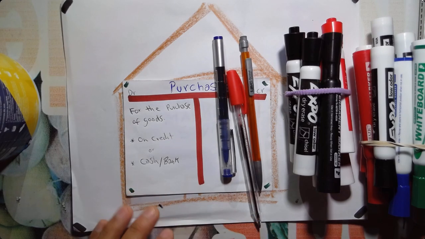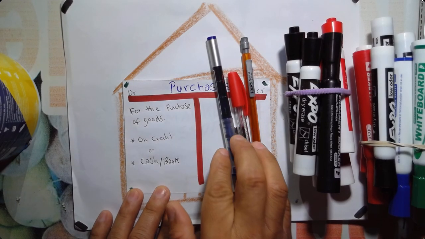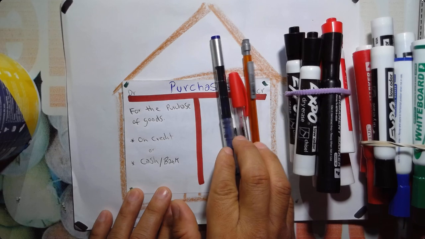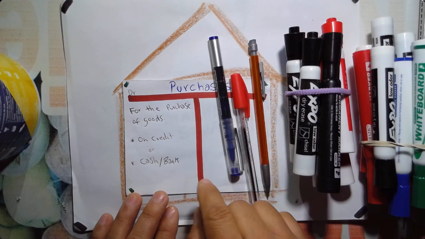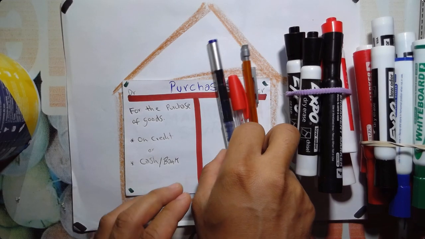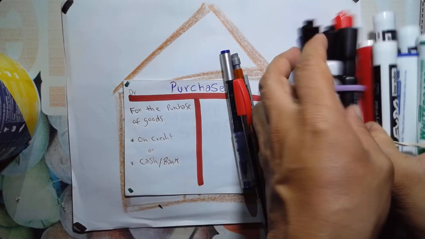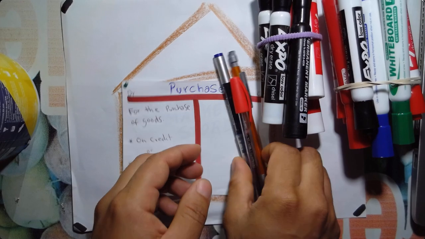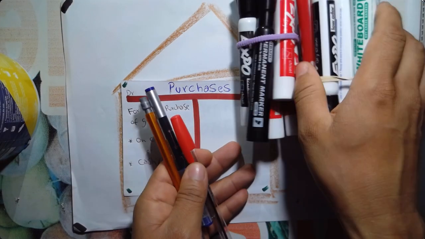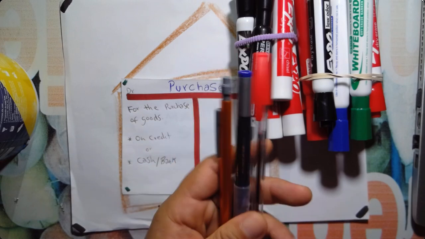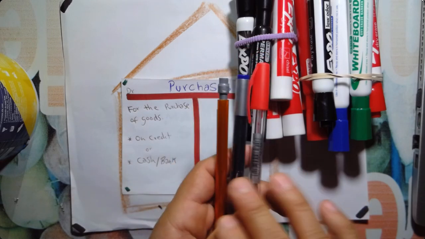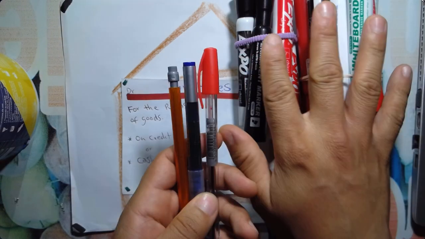So these things I want to return because I am not in the business of selling pencils and pens. I am selling strictly markers only. So I need to return these items, this inventory, to the person I purchased it from. I want you to focus right here. If I return these items, what would happen to the inventory here?